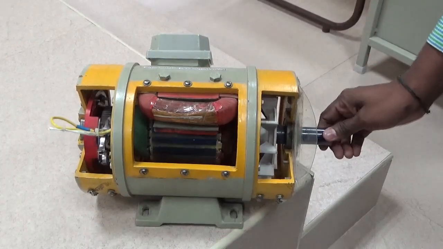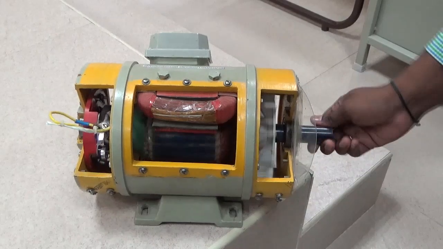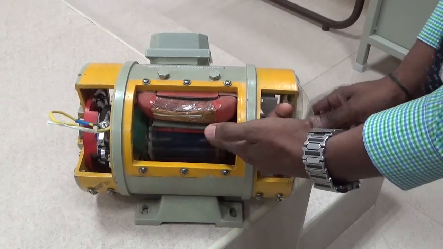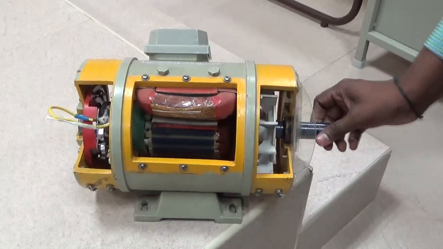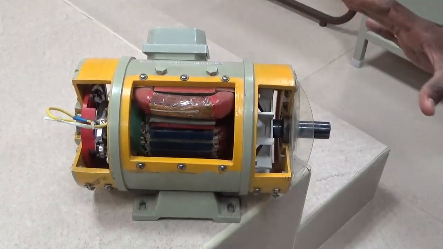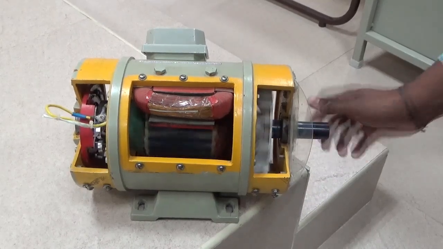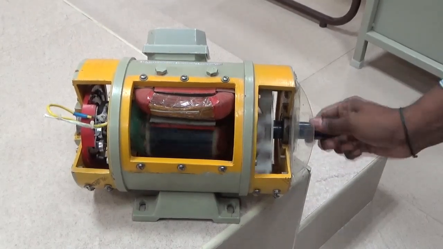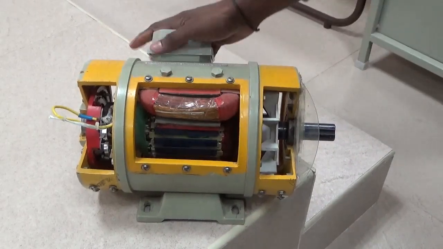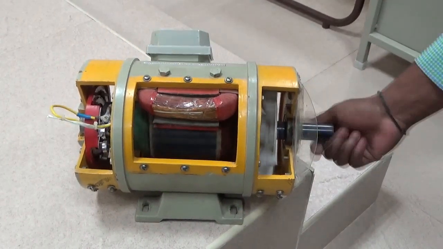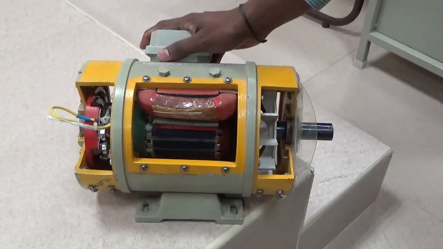For that we have given a shaft. If you move this shaft, what is happening? A relative motion is there. The conductor is moving with respect to the magnetic field. So now if you give mechanical input, by hand I am giving some rotation, I can get electricity. I can get electrical output. So I am rotating here. By rotating this, I can get electricity.